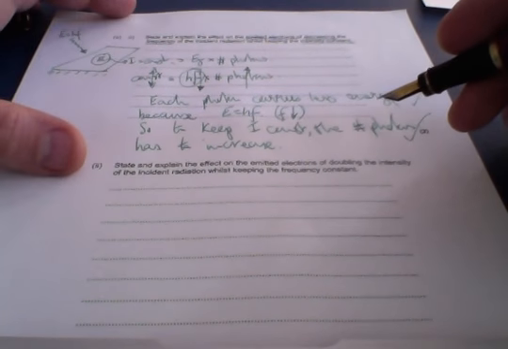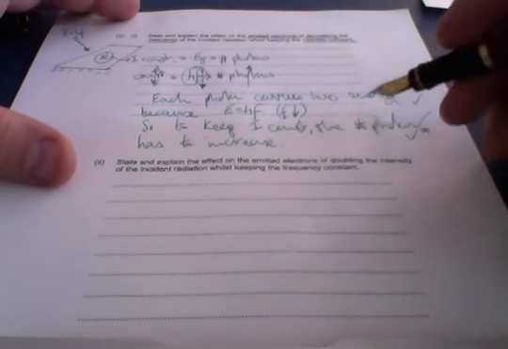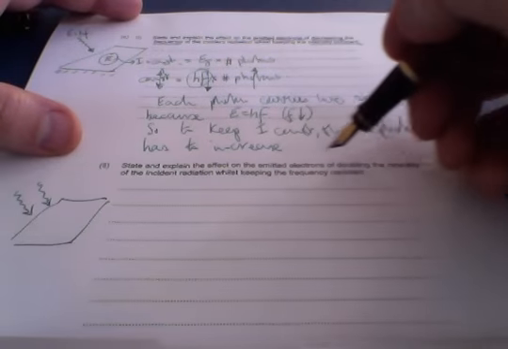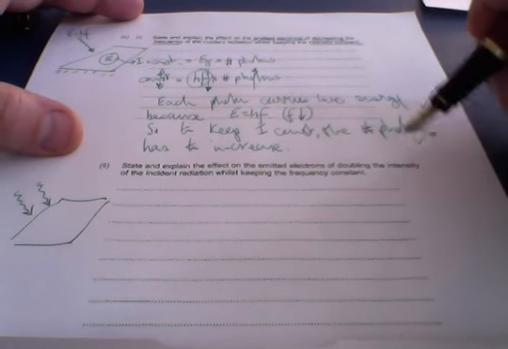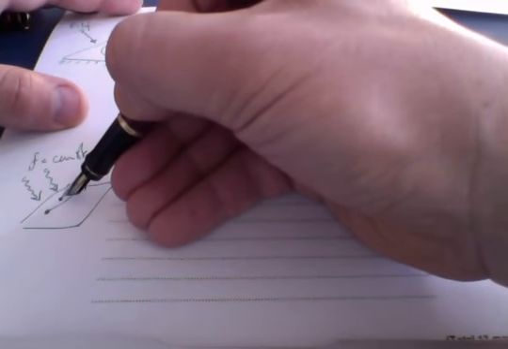Right, next one. State and explain the effect on emitting electrons of doubling the intensity whilst keeping frequency constant. Okay, so now in this instance we have twice the intensity of radiation. The frequency is constant, so therefore an electron will be given off from one of them, and the other one, an electron will be given off.